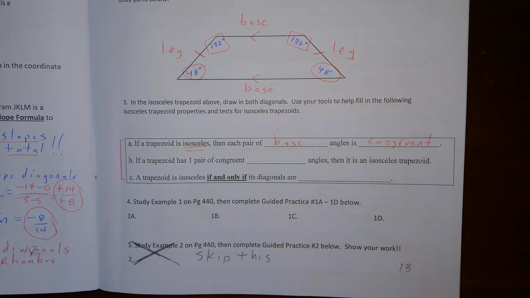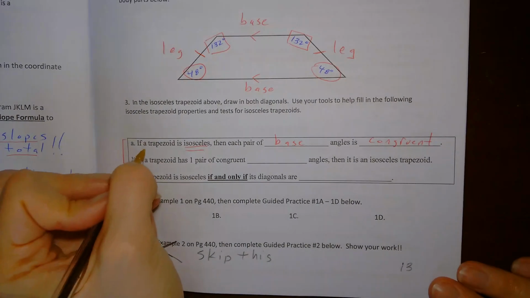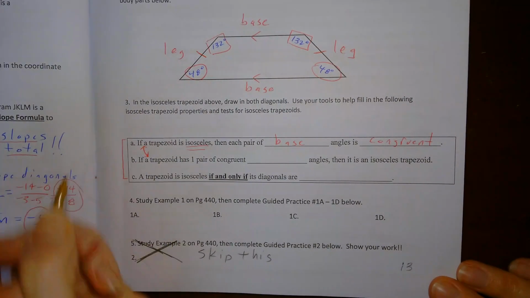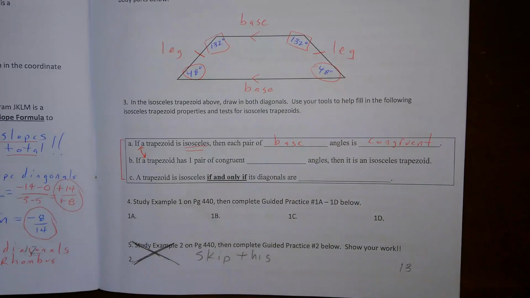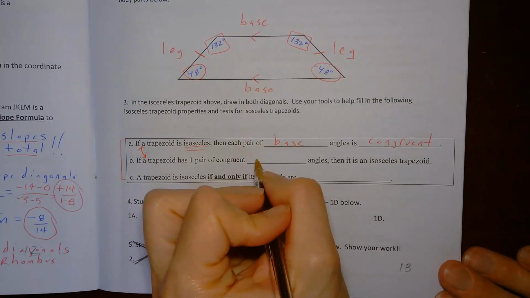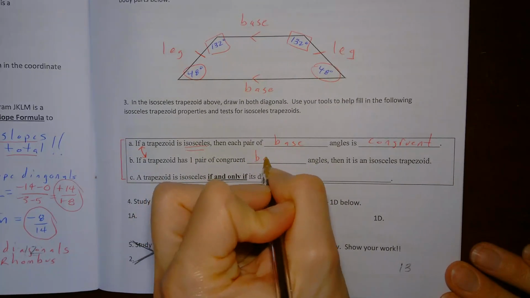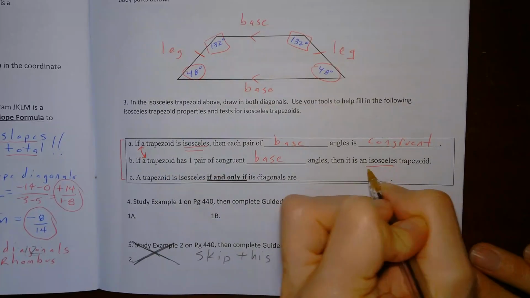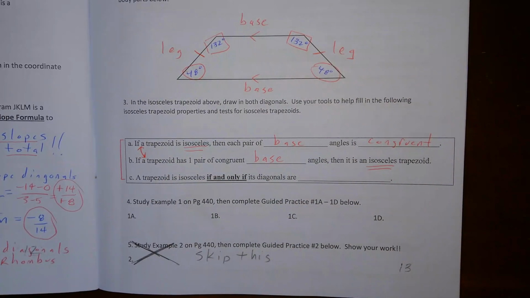And then it says if a trapezoid has one pair of congruent base angles, then it will be isosceles. This is like the converse of this, or it is the converse. You're flipping it around and saying if you know you have a pair of congruent base angles, then you can guarantee that it would be isosceles versus the ones at the top which wouldn't have congruent base angles.